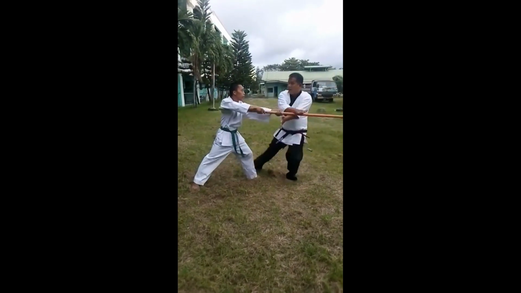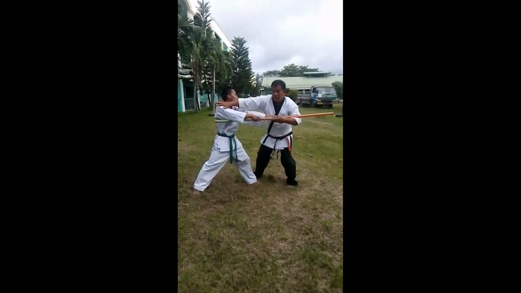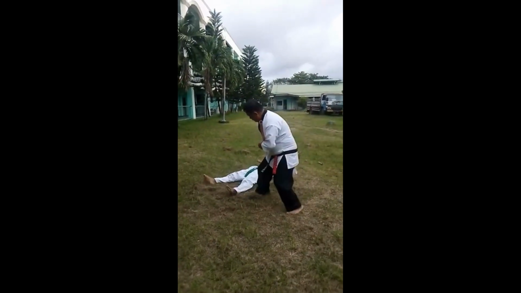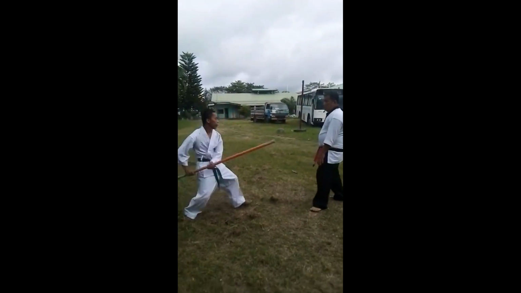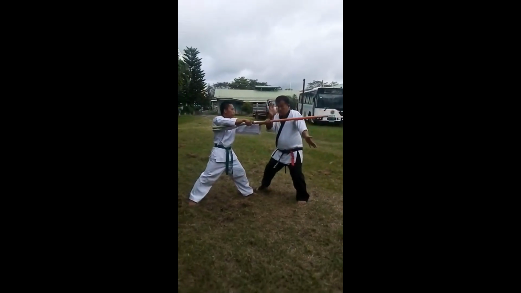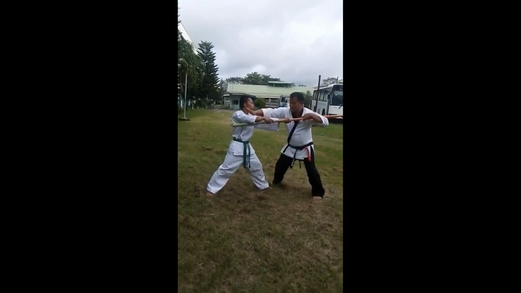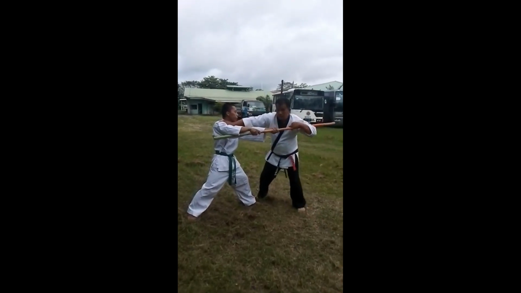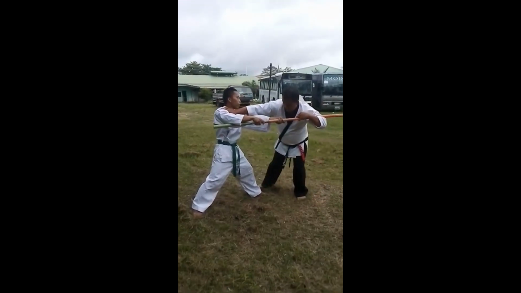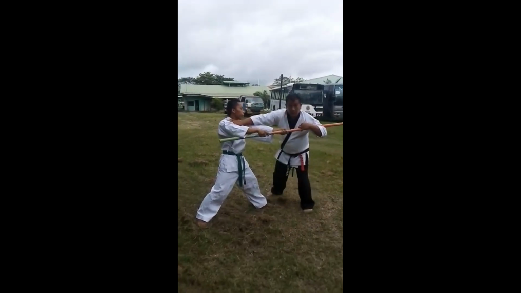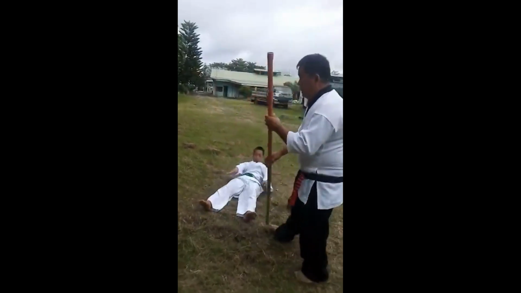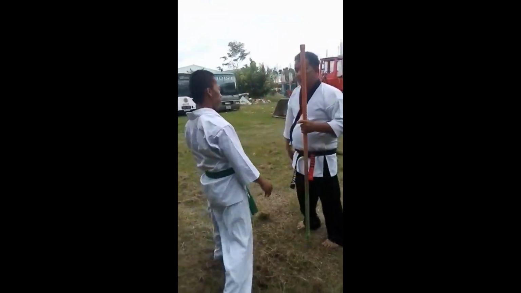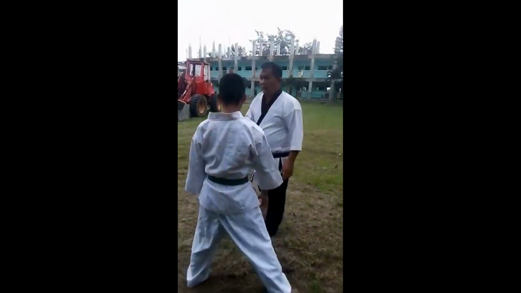Strike. Bang! Then hold his leg. Then cut down. Okay. For this one. Okay. Hold his leg. Then sweep his left leg. Okay, I think it is long enough to demonstrate so far.